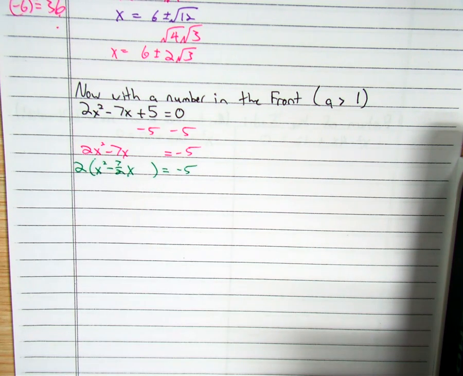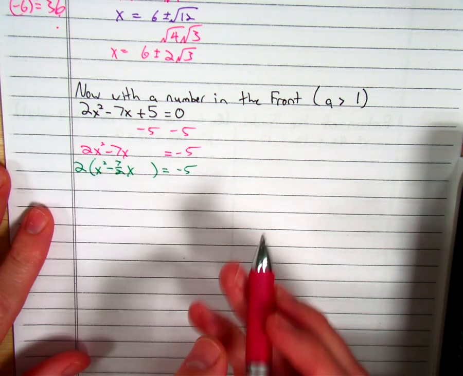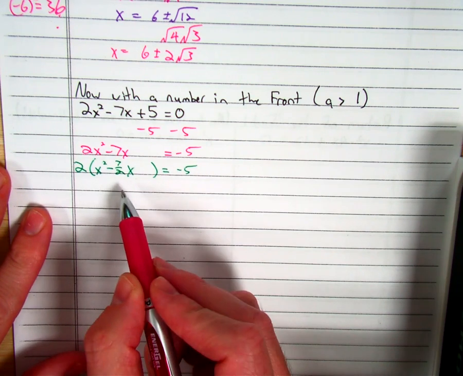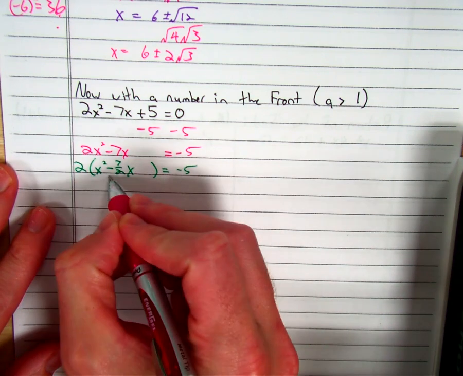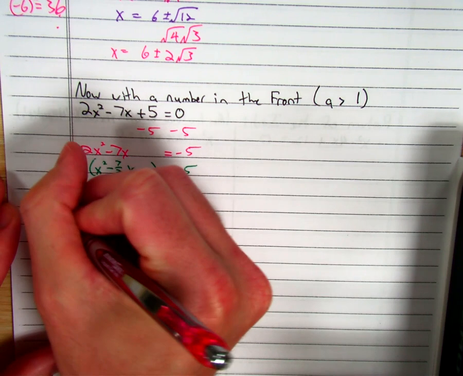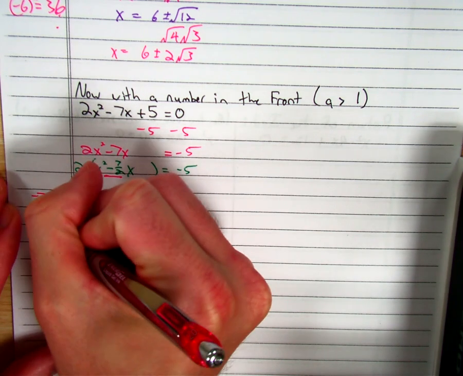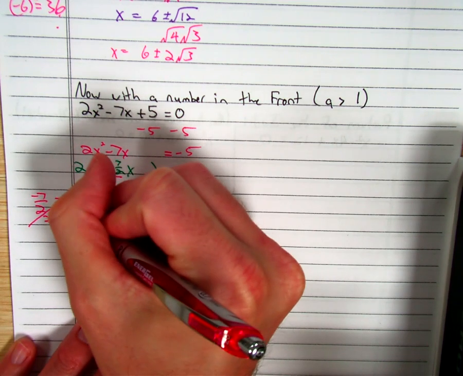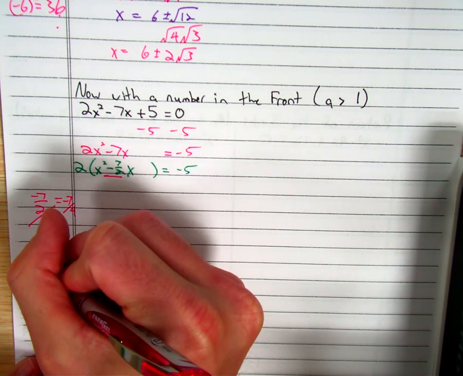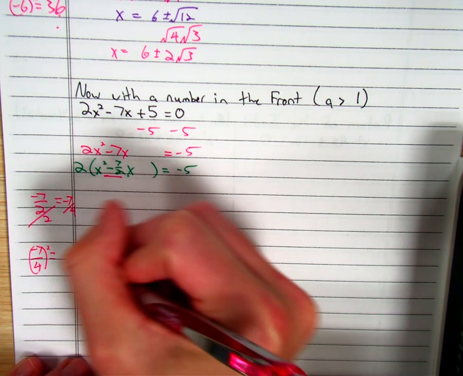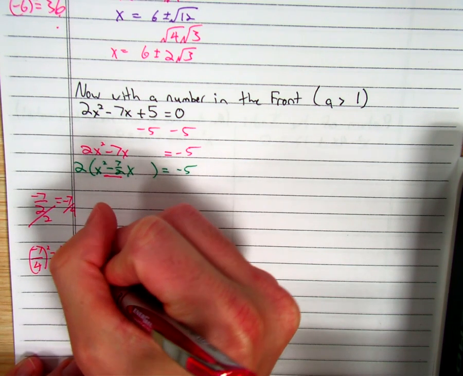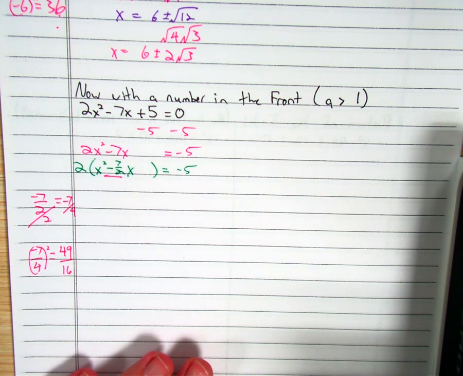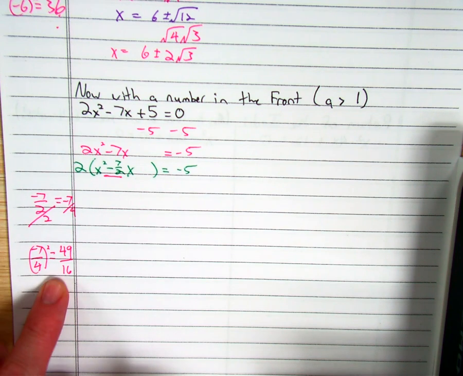Now it's the exact same process still. We're still going to look at the b. We're going to cut the b in half and square it. So our b is negative 7 halves. What's half of a half? A fourth. Negative 7 fourths. And negative 7 fourths squared is 49 sixteenths. So we're going to add 49 sixteenths in there.